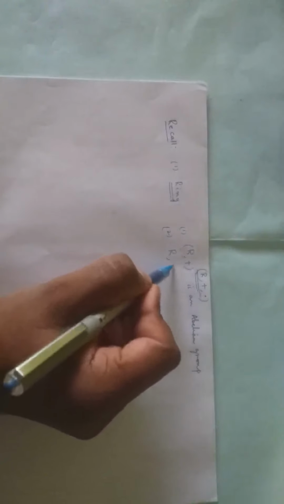First of all, let me recall the first definition: what is a ring. As we studied earlier, a non-empty set R equipped with two operations is said to be a ring. With respect to addition, it needs to satisfy a few properties. That is, with respect to addition, this should be an abelian group. Second, with respect to multiplication, it should be a semi-group.